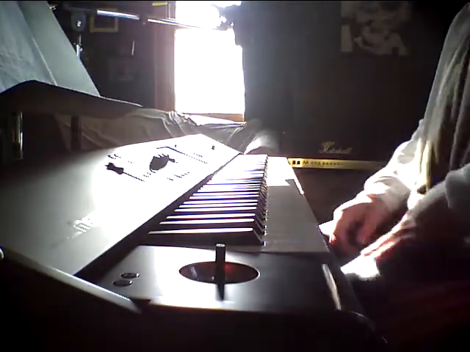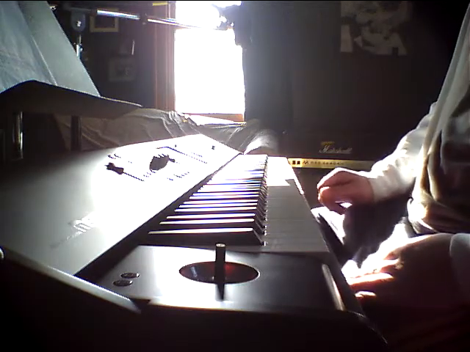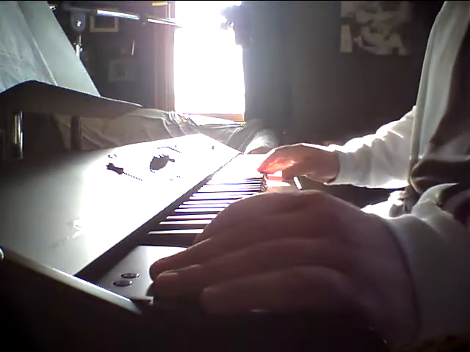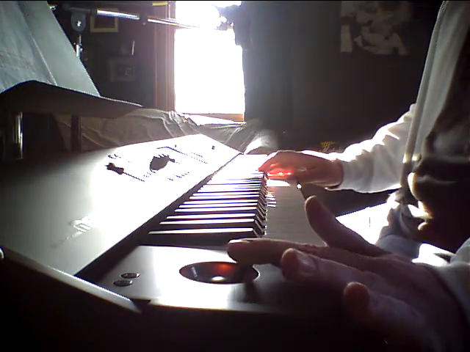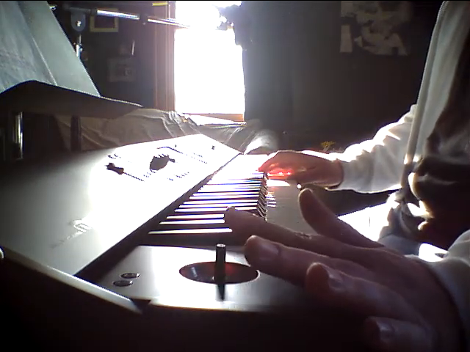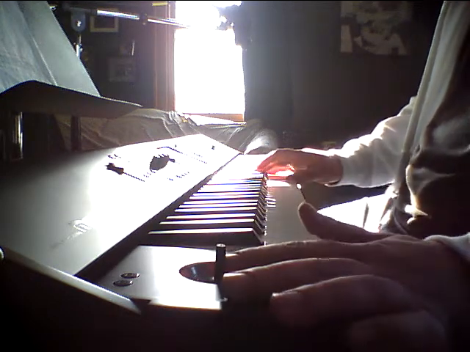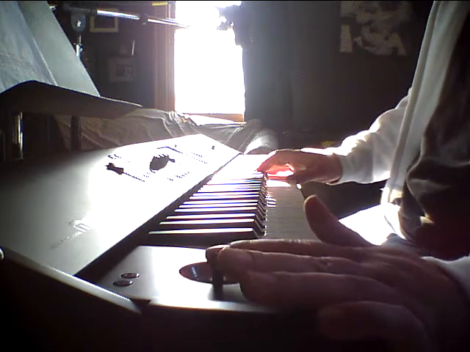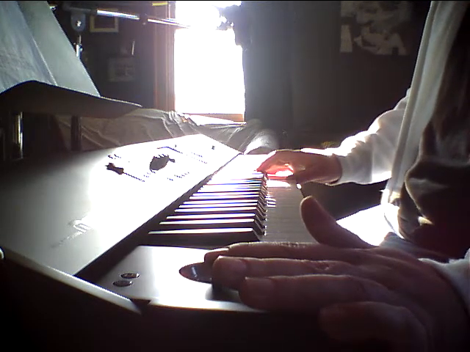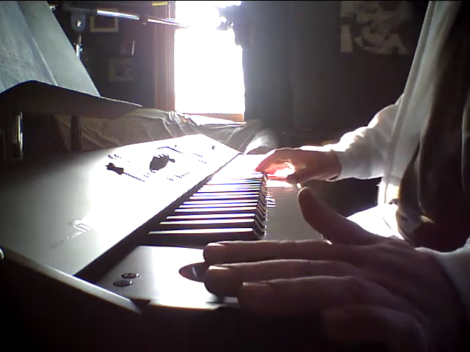So, bringing this back is our feedback. Lowers the pitch a whole step and a half. Back up, and then a whole step and a half up.